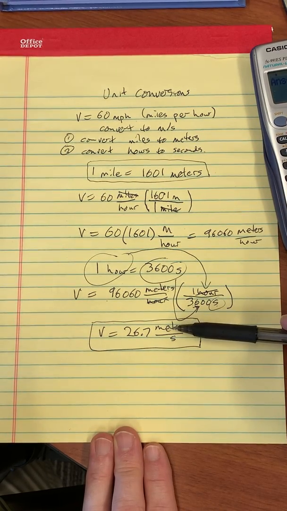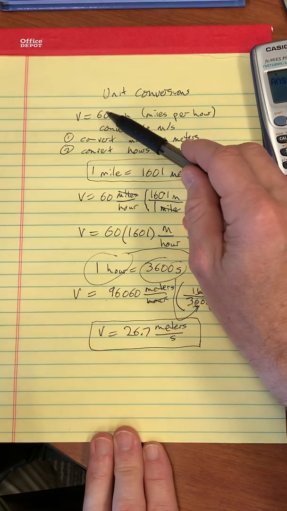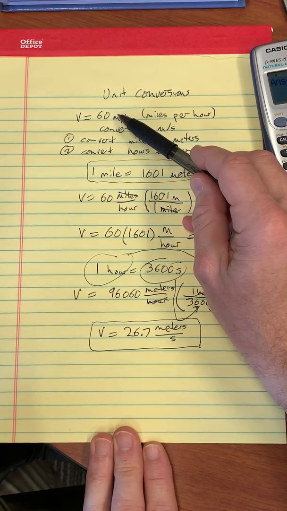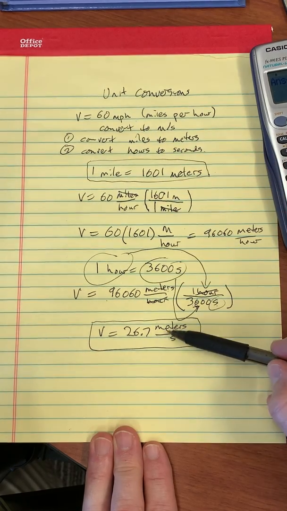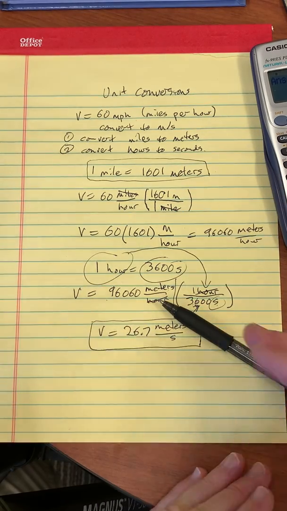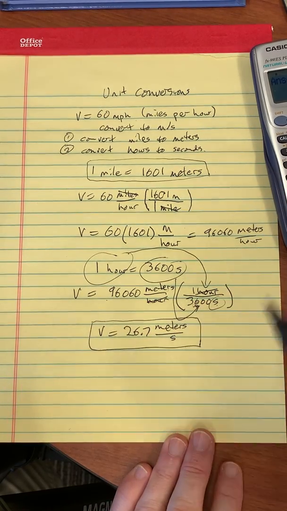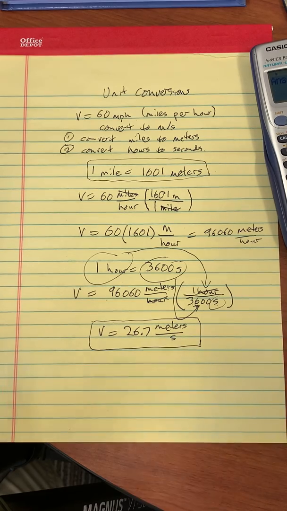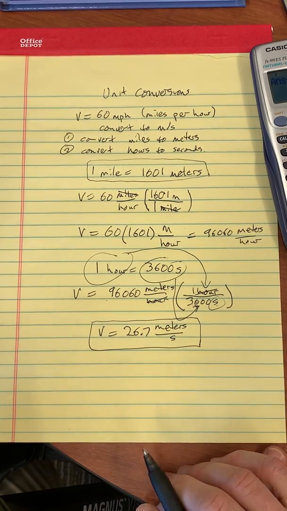Then we can do a sanity check. Does that make sense? This number is about half of that number. That says that 1 meter per second is about 2 miles per hour, and knowing how big a meter is and how long a second is, that seems about right. In other words, we haven't made any mistakes of order factor of 10 or something like that.